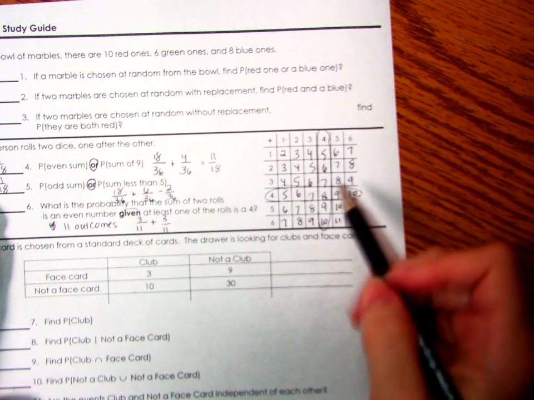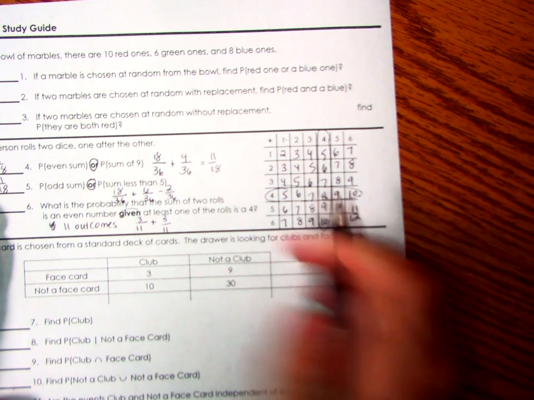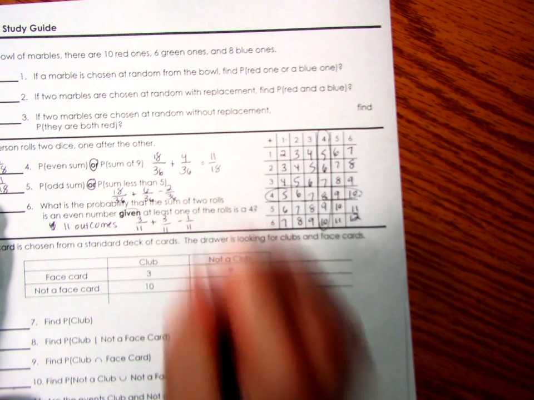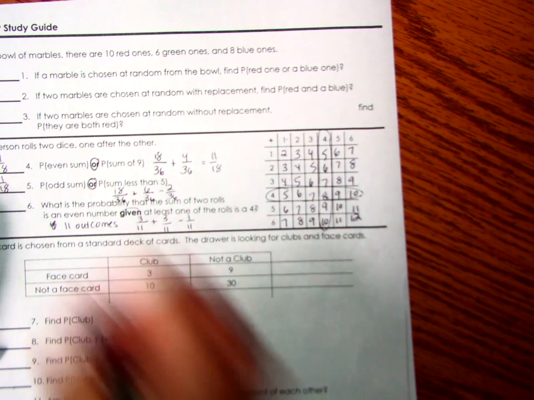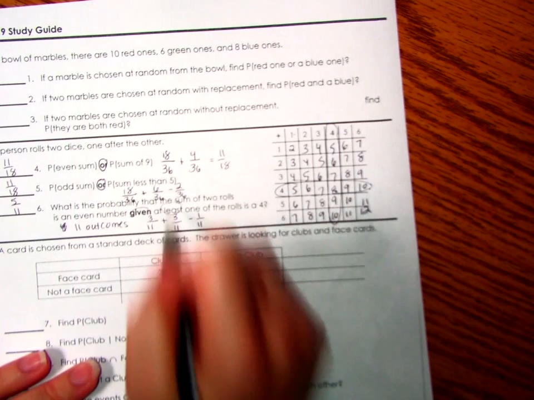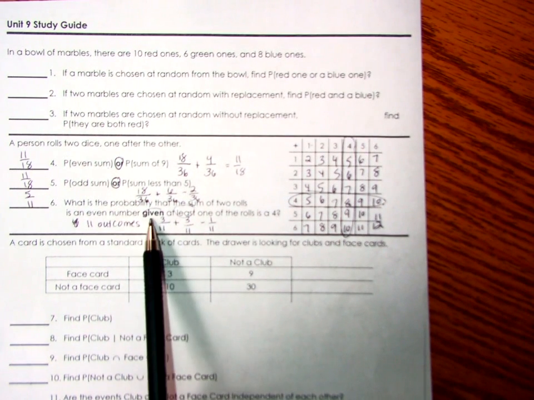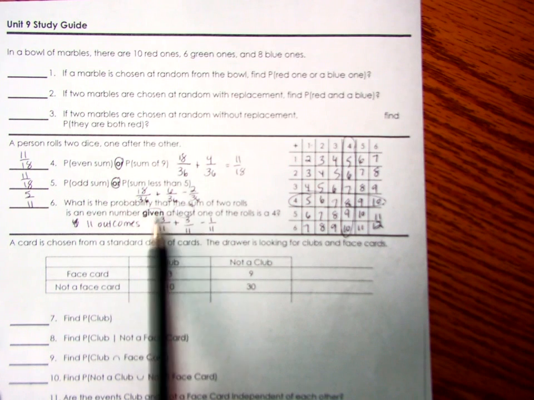Now, because we counted this way, we did count that twice. We've got to take that overlap out. And so now we're going to add all these probabilities together and get 5/11. That is a tricky question. So just be mindful that if they say something like at least, be very watchful for those words when it's been given. You have a given and an at least.